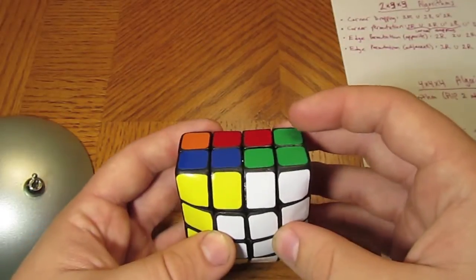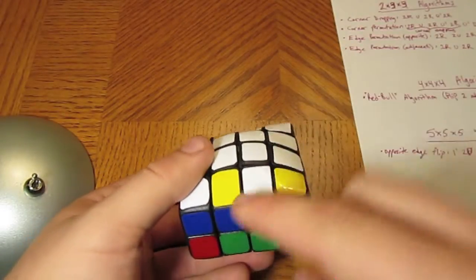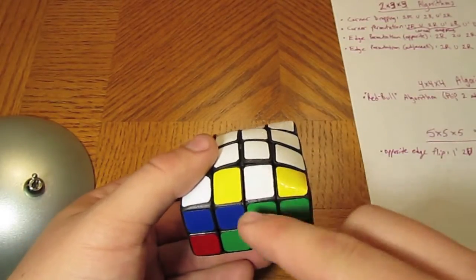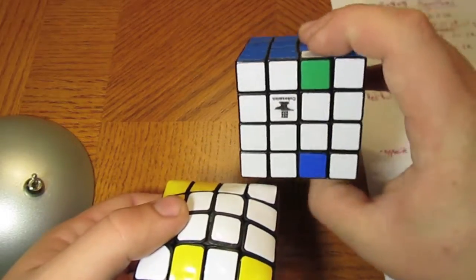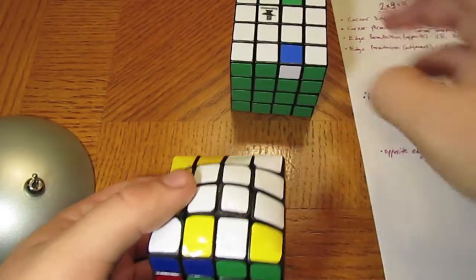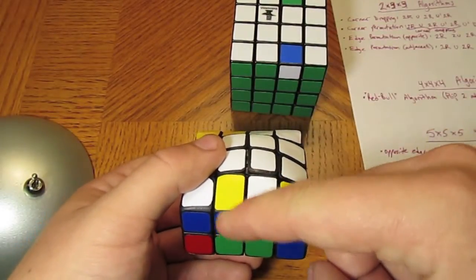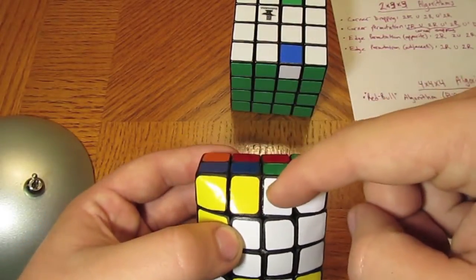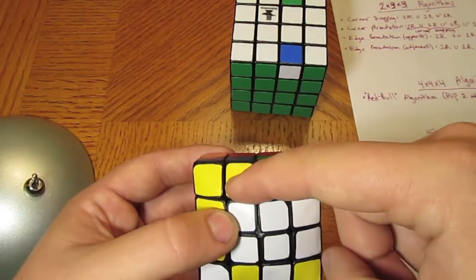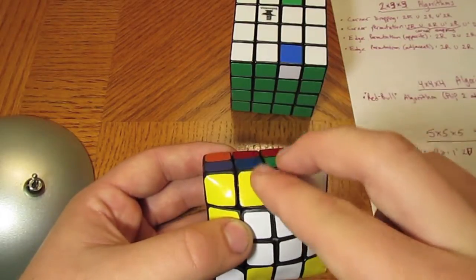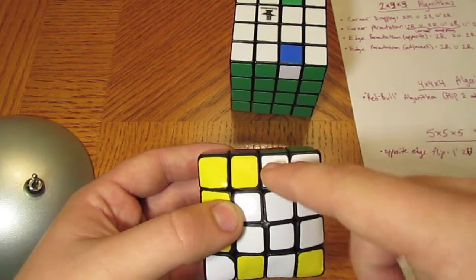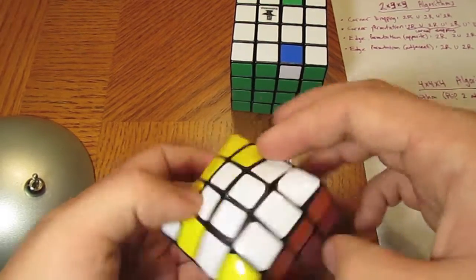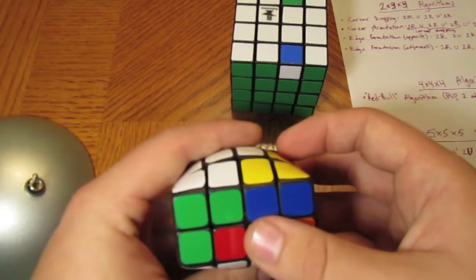So first, I know that I want this one to be stationary, so I can use the 5x5 algorithm that switches these two once I have the blue and yellow right here. And the blue and yellow is right here. So we know we could use the Red Bull algorithm to switch these two so that we have this over here. So let's do that. Let's do the Red Bull algorithm.